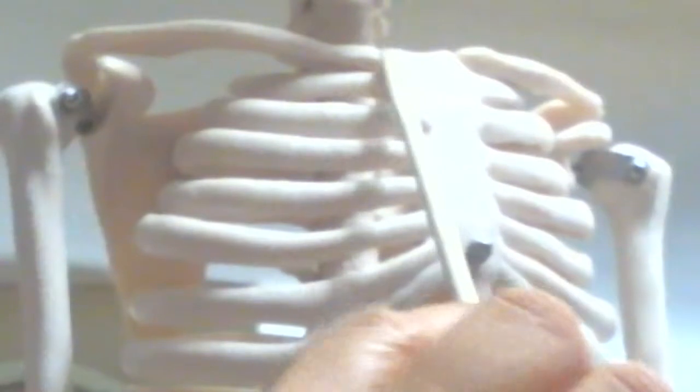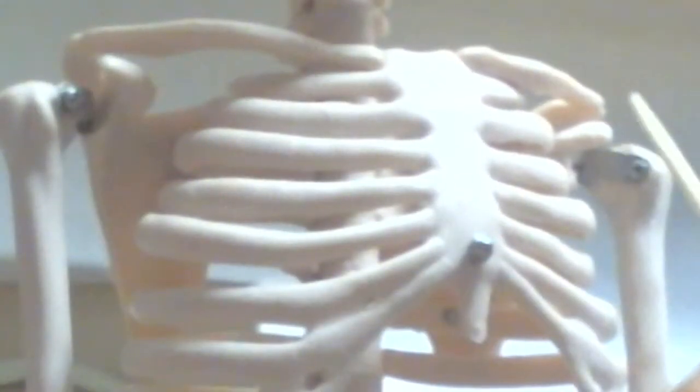Okay, so we're going to start with the clavicle, and I'm going to point out the sternal ends right in here and the acromial ends on both sides there. Moving over to the scapula, we have the acromion process right on the inside here, and the subscapular fossa, which is right in here.